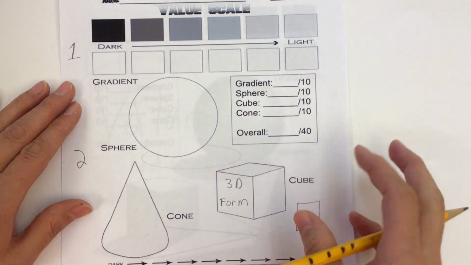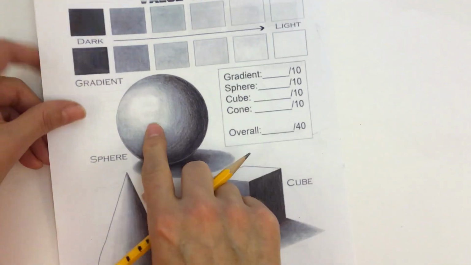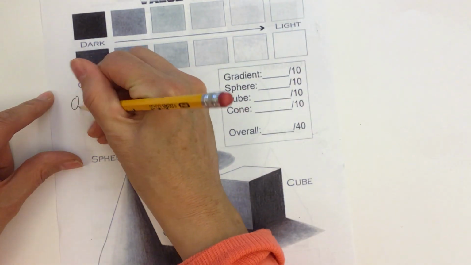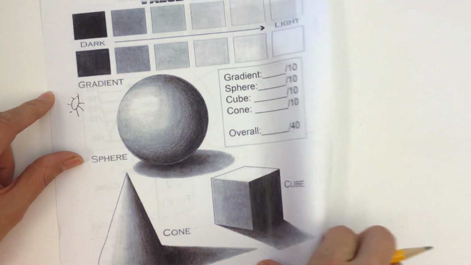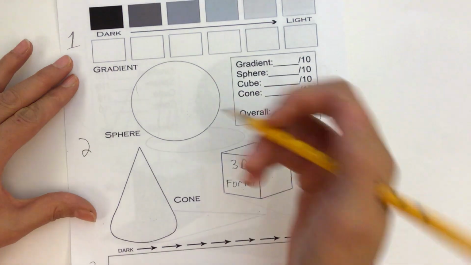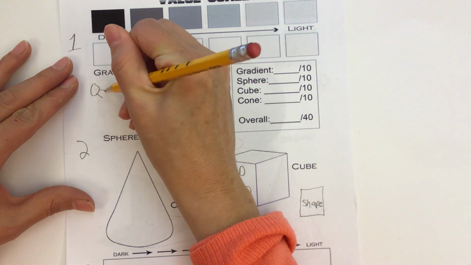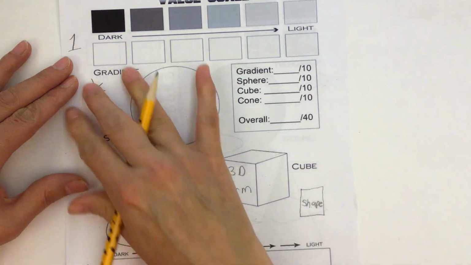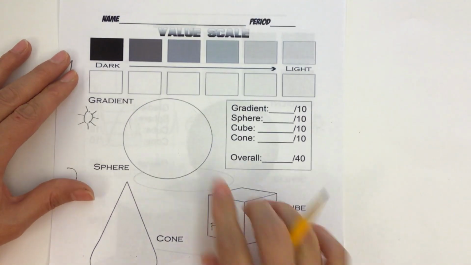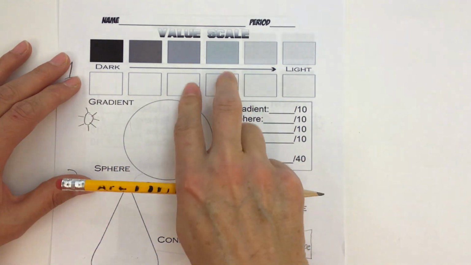First off, I'm going to peek over here. Ooh, the sun is coming from right here. This is where the sun was. I'm going to come on this side and remind myself where the sun is coming from, because the light source really is going to determine where your shading and value is. Now that I got that out of the way, I'm going to come up here to my value scale, and I'm going to start with these two right here.